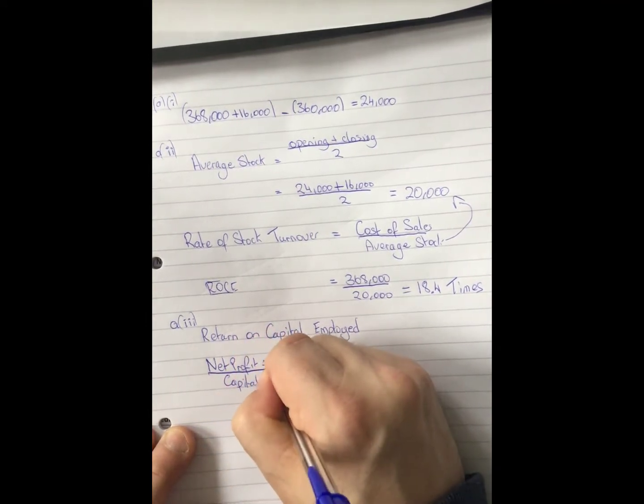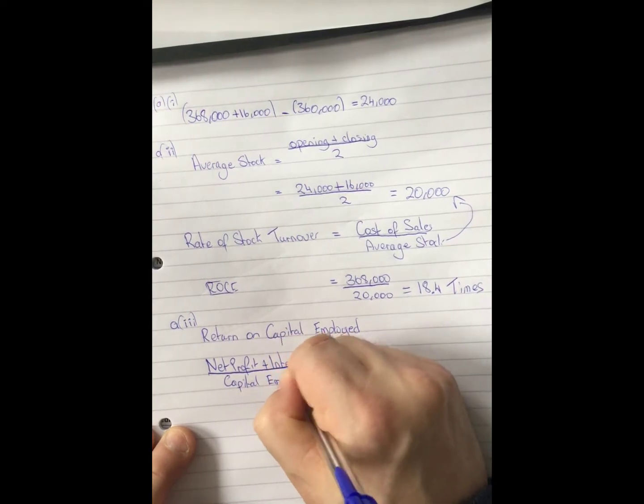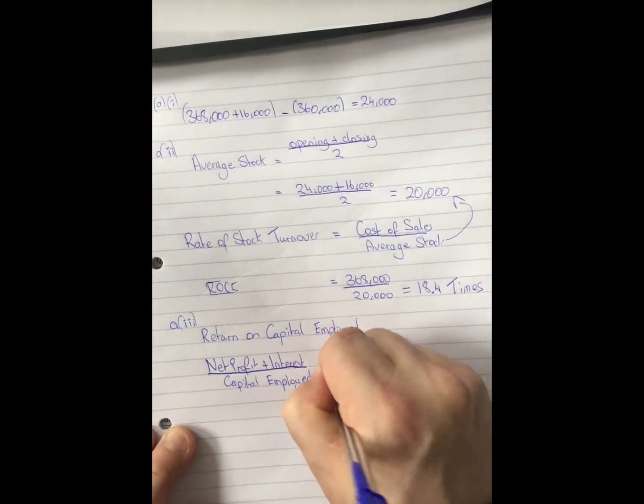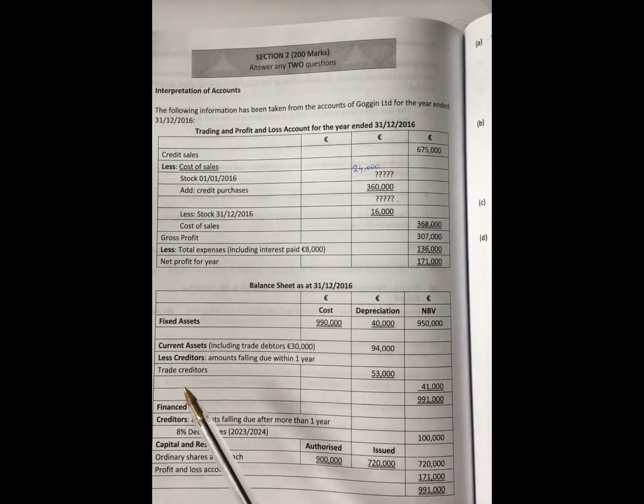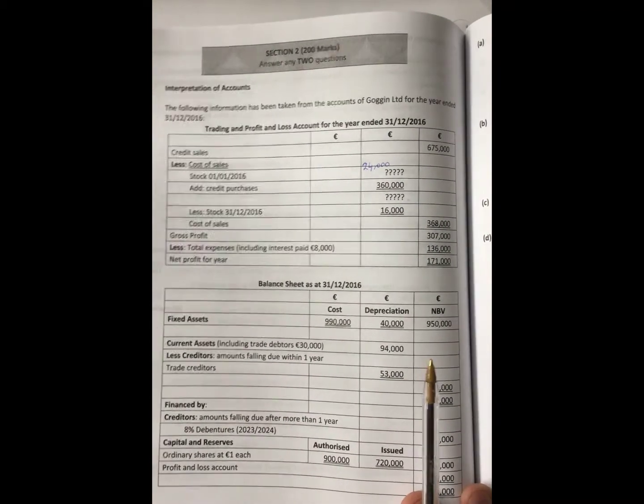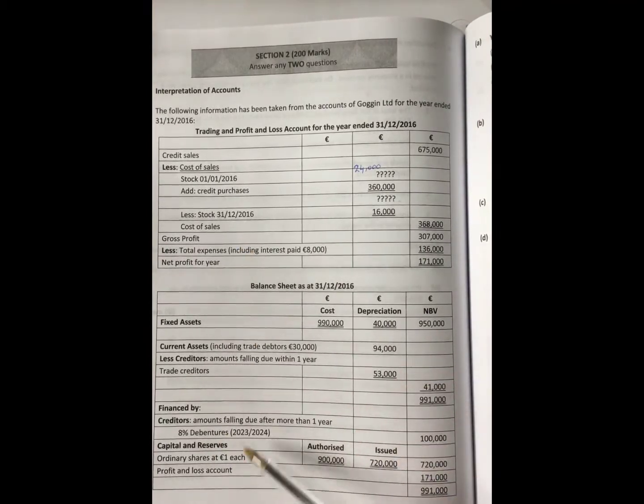Once you learn off these formulas and understand them, it makes your life much easier, because as I said, return on capital employed comes up every year, rate of stock turnover comes up quite a bit, but there's only maybe a number of formulas they can ask you. So I'll actually show you a video on that later on, all the formulas that can be asked in this question. So first thing we want to find is the net profit.